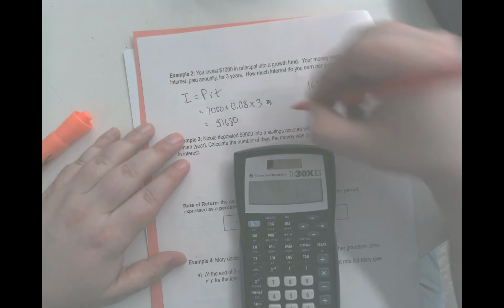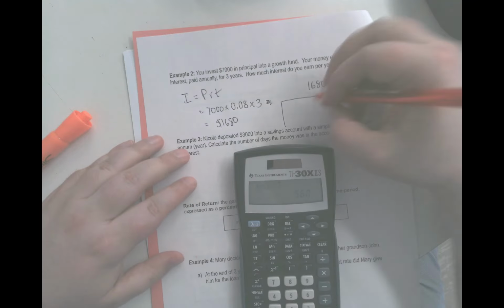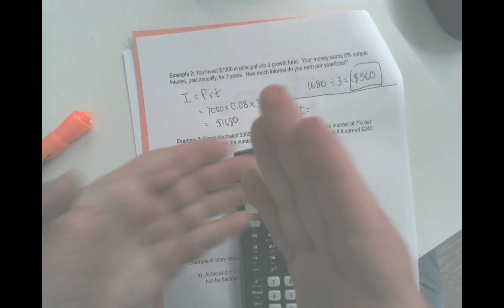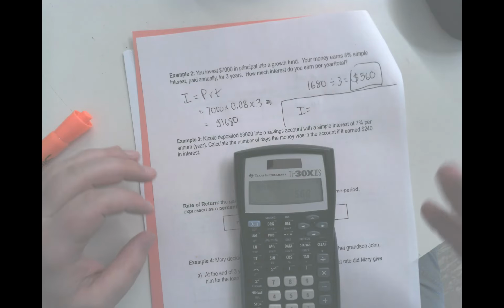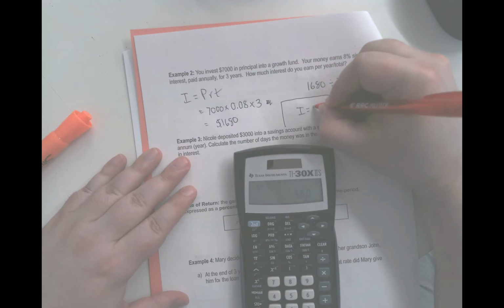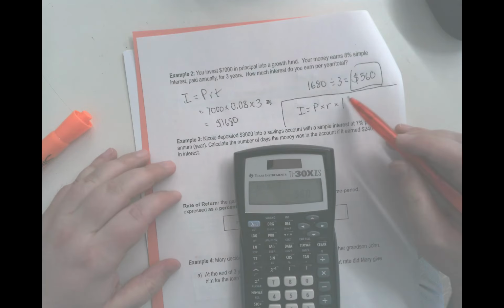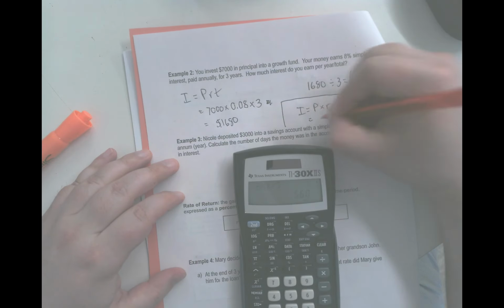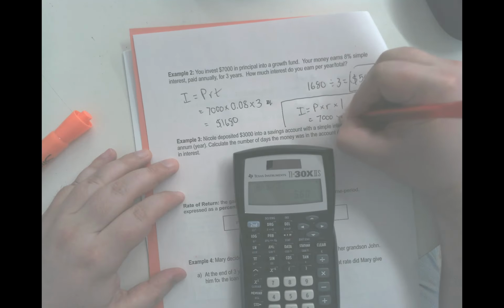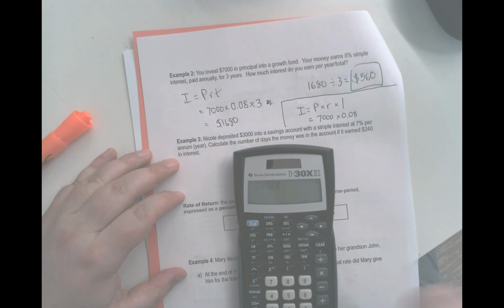Now, there is a shorter way that we could find this answer because we only want to find how much interest there is in 1 year, and simple interest is a constant payment of interest that is made year after year after year. So if we just did P times R times 1, we could just do 7,000 times 0.08, and then you can times it by 1, but it's not going to change your answer.